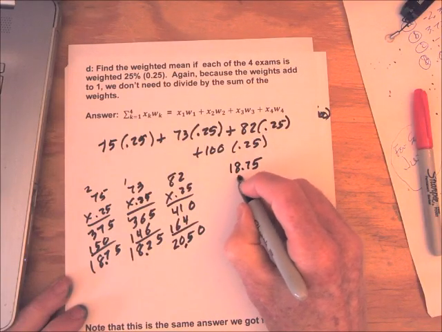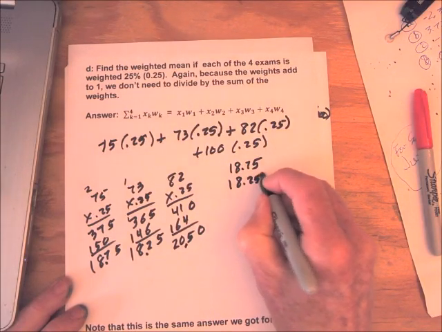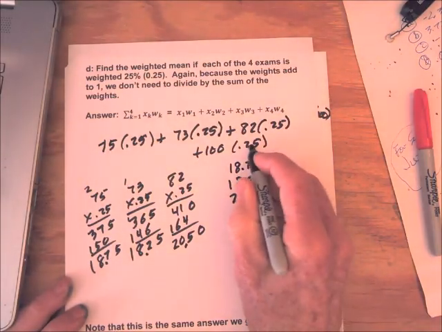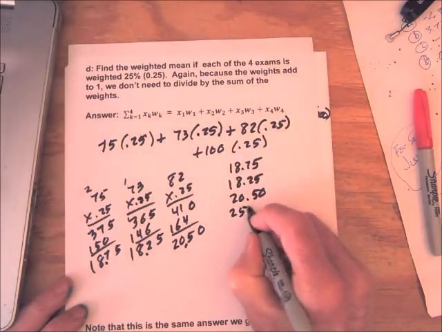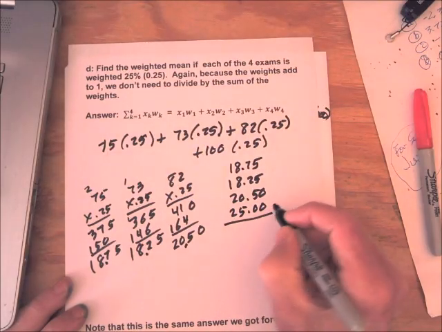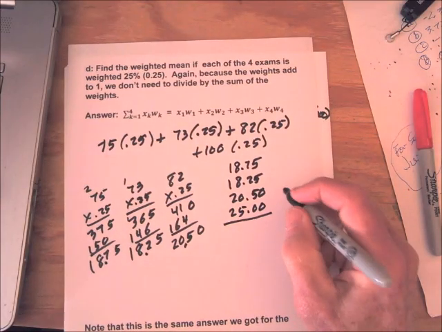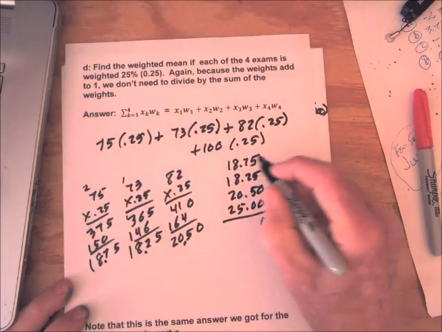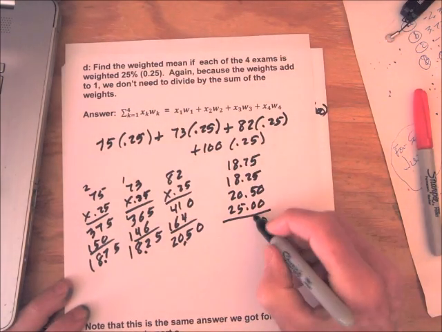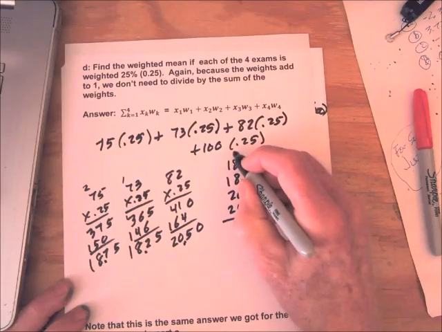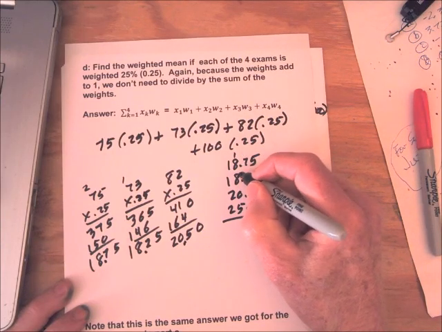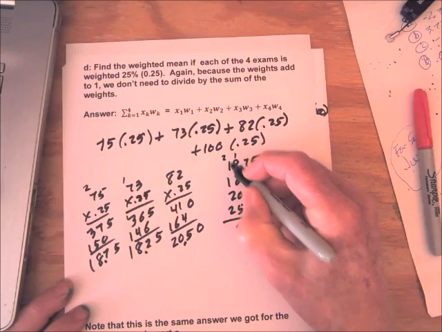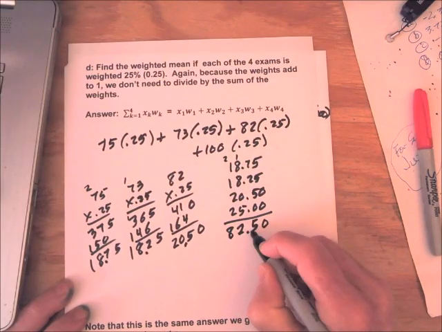18.75, 18.25, 20.50, and 0.25 times 100, 25.00. And 5 and 5 is 10, put down 0, carry the 1, 1 and 7 is 8, 10, 15, carry the 1, 1 and 8 is 9, 17, 22, carry the 2, 2 and 1 is 3, 4, 6, 8, 82.5.